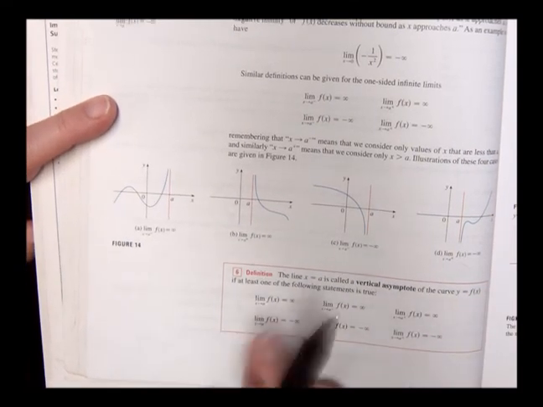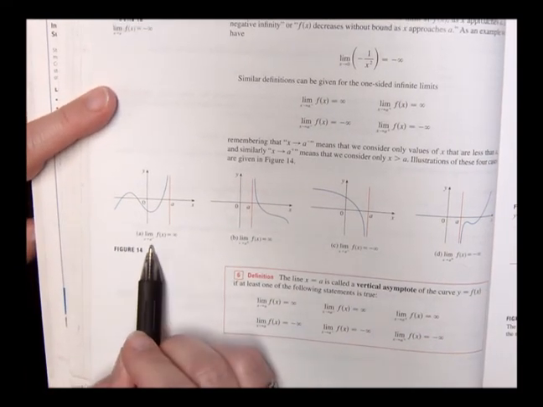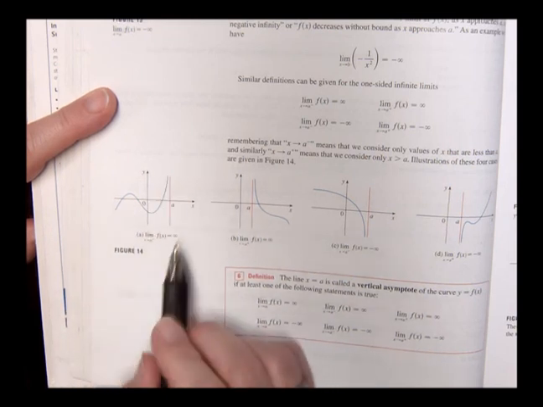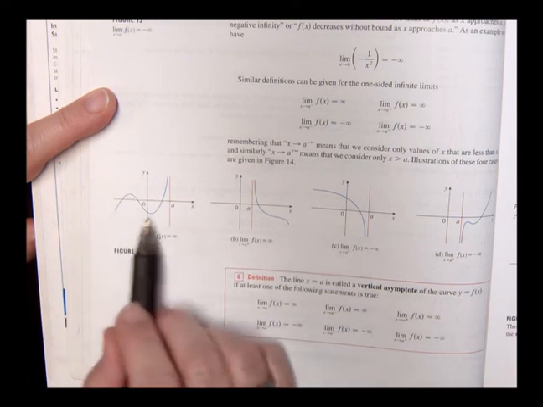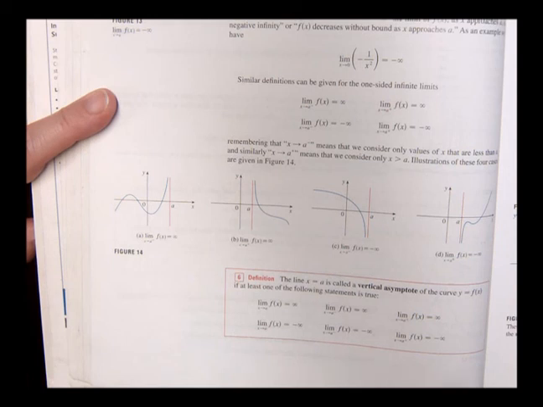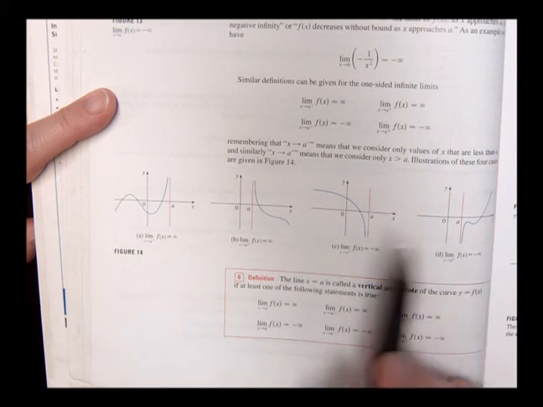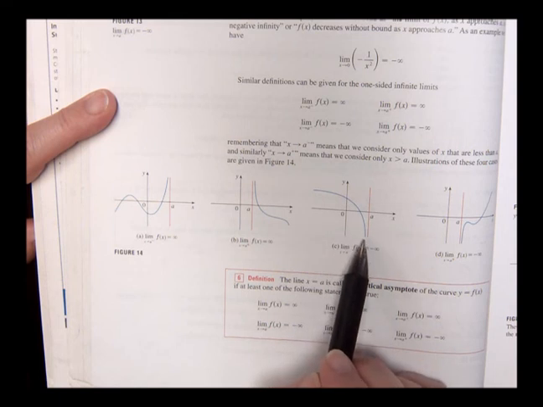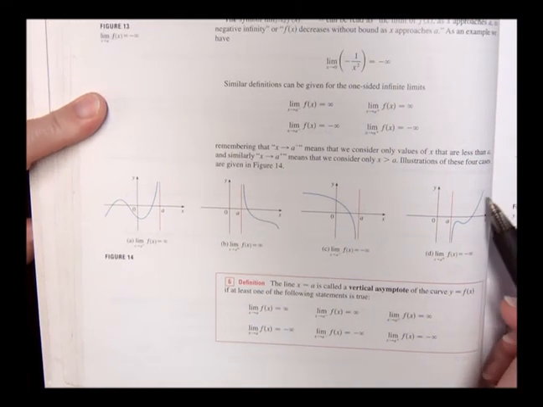This would be a one-sided limit coming from the left. This would be a one-sided limit coming from the right. This would be a one-sided limit coming from the left. And this would be a one-sided limit coming from the right.